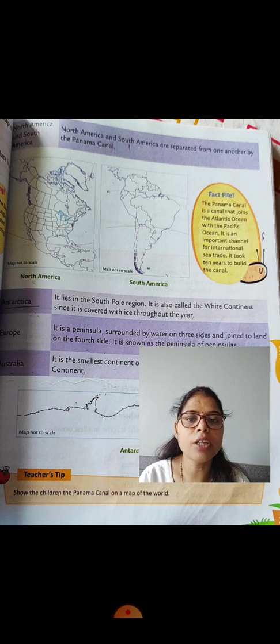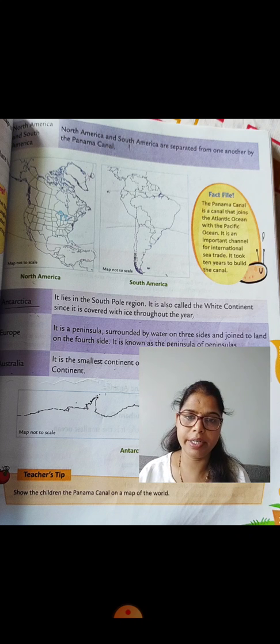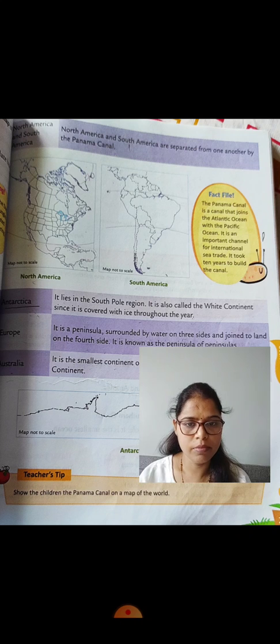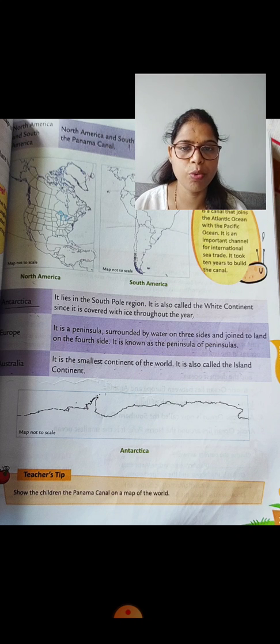It lies in the South Pole region. It is also called the White Continent and it is covered with ice throughout the year. So the next continent, the fourth continent, is Antarctica. This continent lies in the South Pole region.